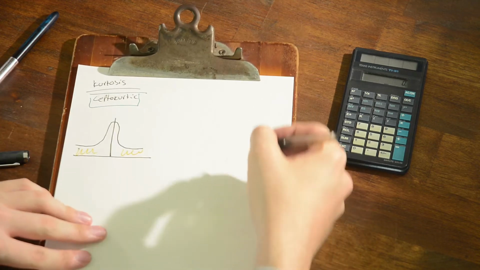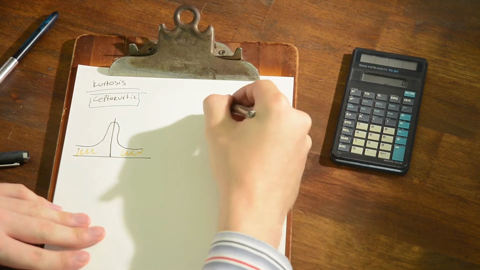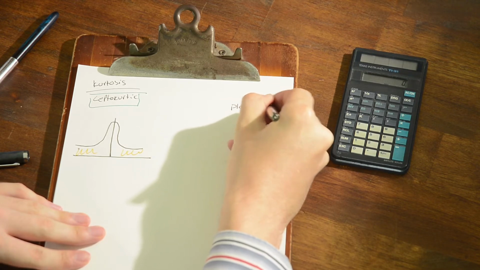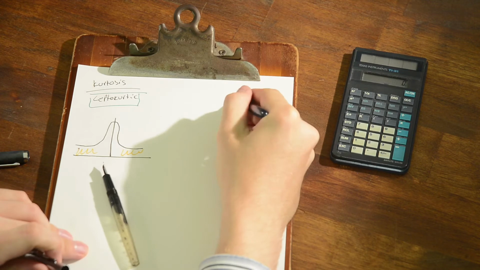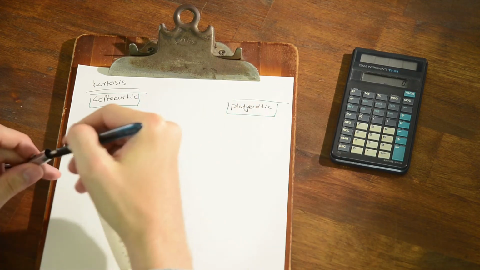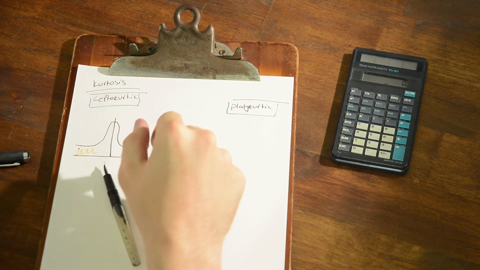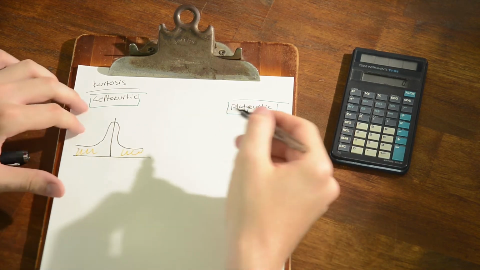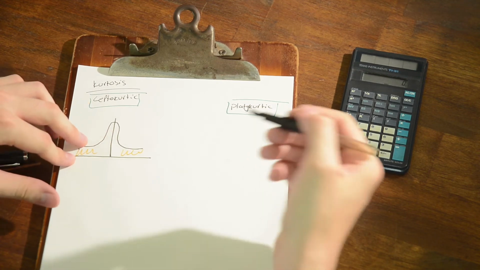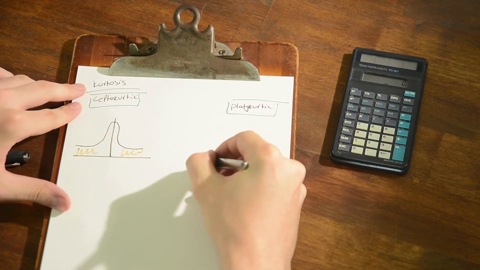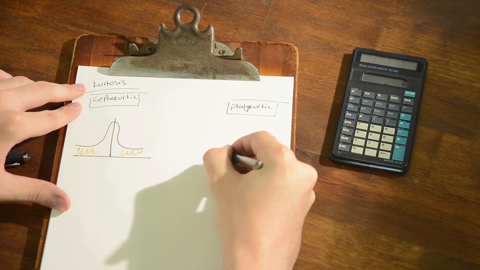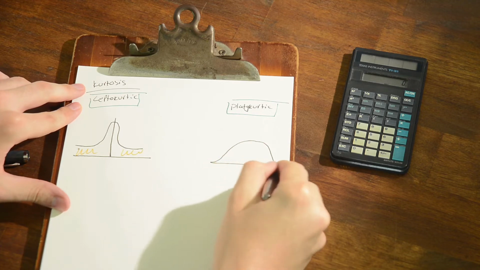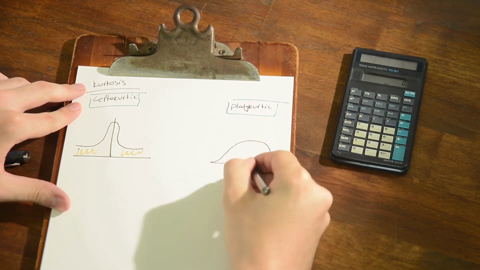Then over on the right side, we have what we call a platykurtic distribution. Again, we'll box that in green. Platykurtic is referring to a wide middle. So instead of this skinny middle with fat tails, we're going to have the inverse. We're going to have minimal tails and a very wide center.